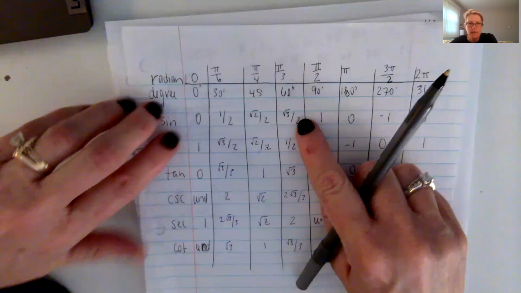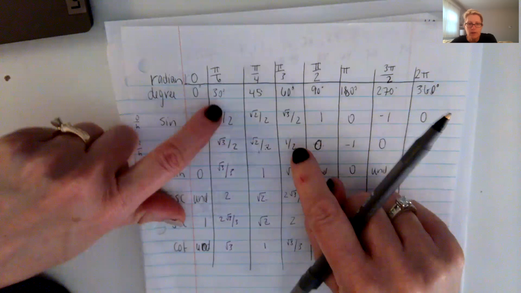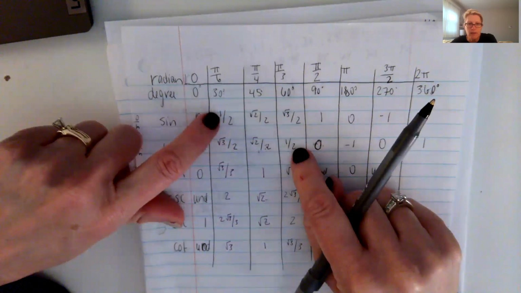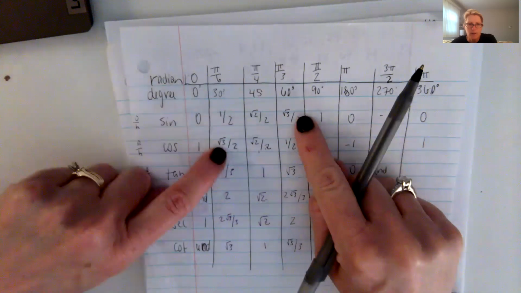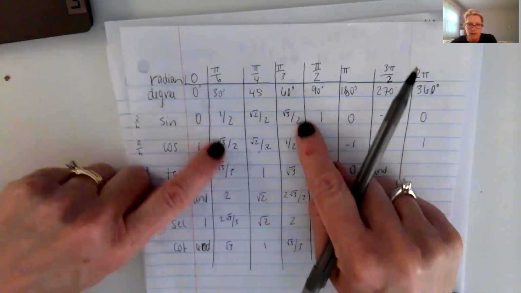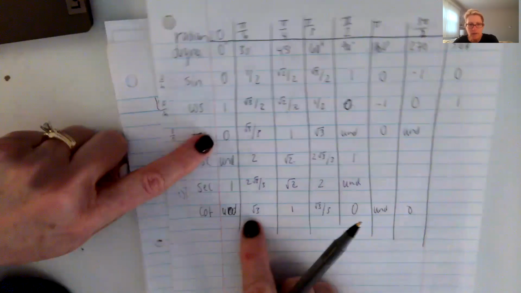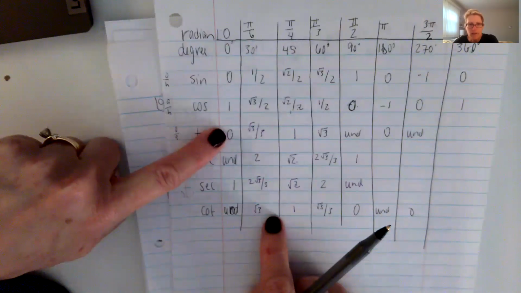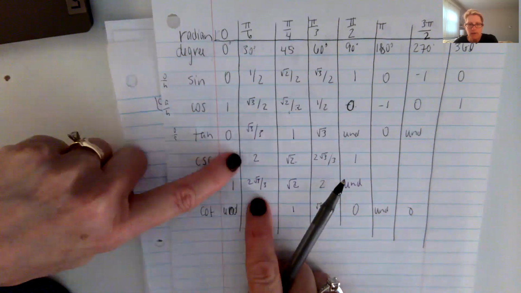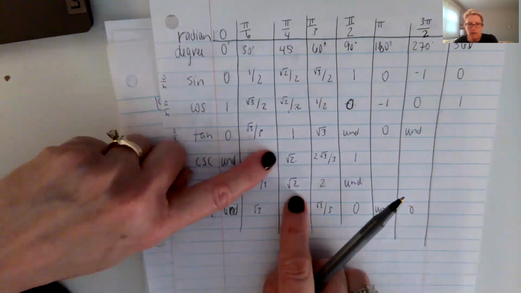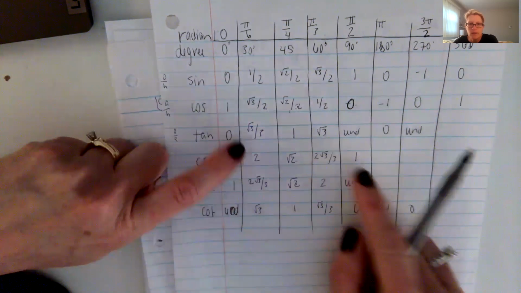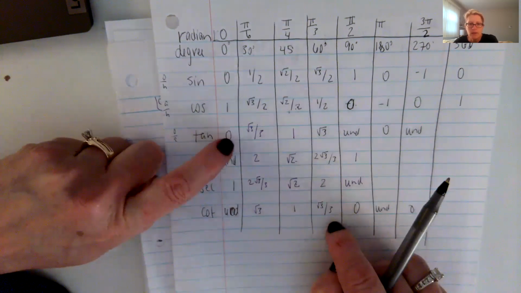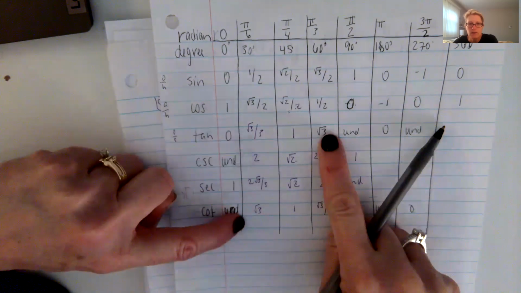You can see that sine and cosine are cofunctions of each other. So sine at 30 is the same as cosine at 60. And cosine at 30 is the same as sine at 60. And it's the same with tangent and cotangent. And then cosecant and secant as well. So you can see here and here, cotangent and tangent, here and here, you can see the same thing.